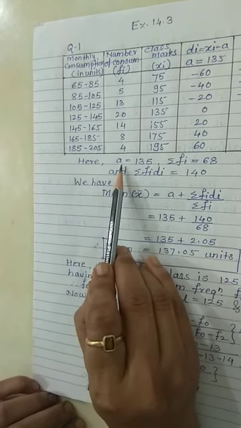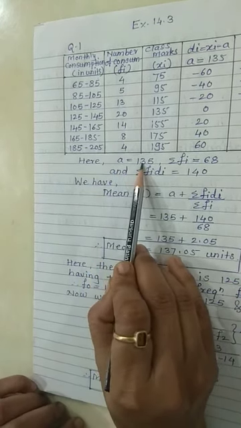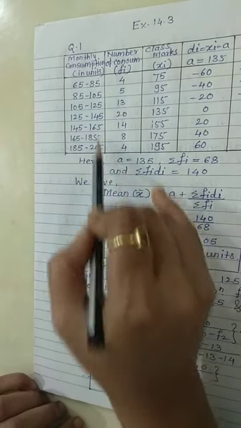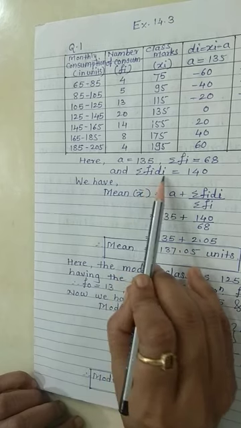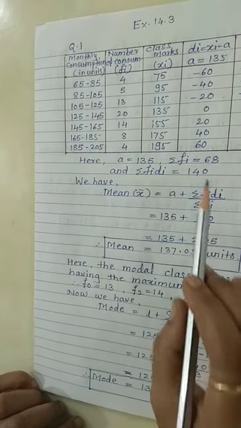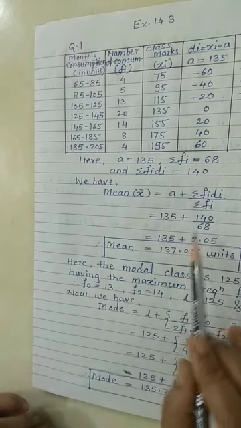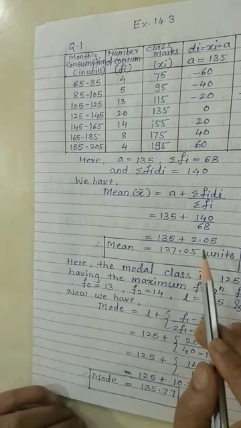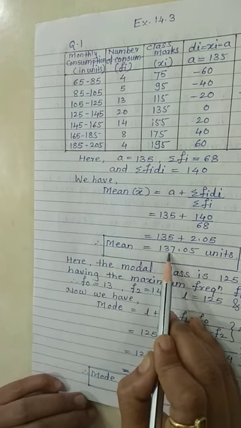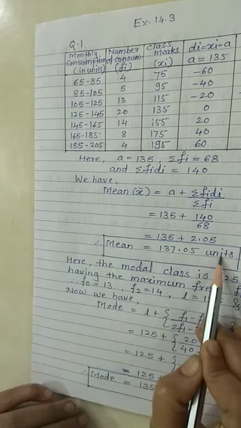Here we have considered the assumed mean as 135, summation fi is 68 by adding all the frequencies, and summation fi di, that is the sum of the last column, is 140. Now after putting the values in the formula, we got the mean here as 137.05 units.